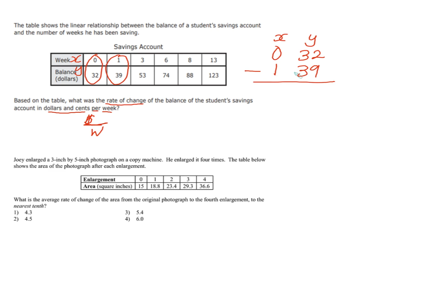Then you're going to subtract. Remember, when the signs are different, you subtract. Keep the sign of the larger number. Again, the signs are different, so subtract. Keep the sign of the larger number. Remember, slope is change of y over change of x. -7 divided by -1. Two negatives gives me a positive, and 7 divided by 1 is 7. So your slope is 7 here.